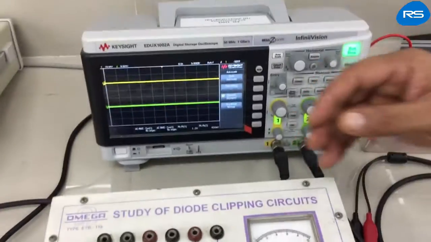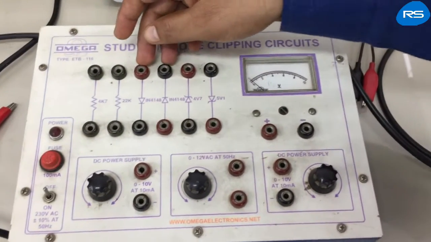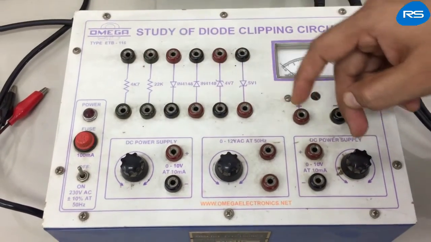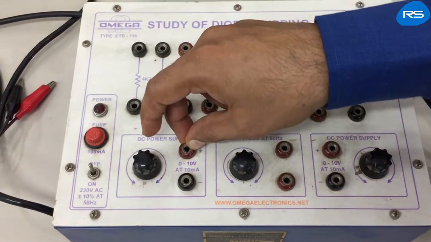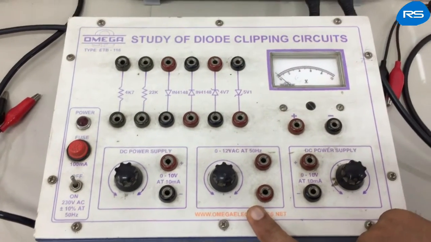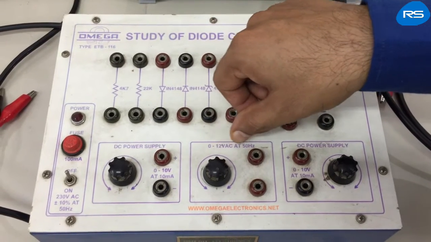We have various resistors, various diodes, Zener diodes, two DC power supplies that are capable of providing 0 to 10 volt at 10 milliamperes. We have an AC supply also that is varying between 0 to 12 volt AC at 50 Hz.